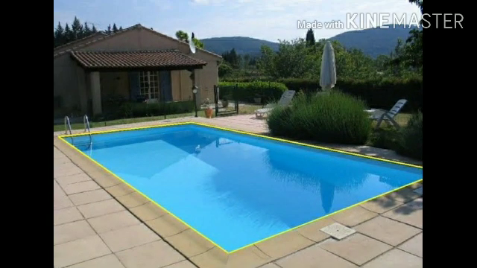Now our next picture is of a door. What is the color of the door? Can anybody tell me the color of the door, please? The color of the door is black, and the frame of the door is brown. And the shape of the door is rectangle.